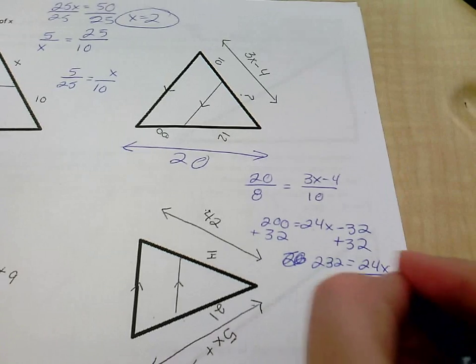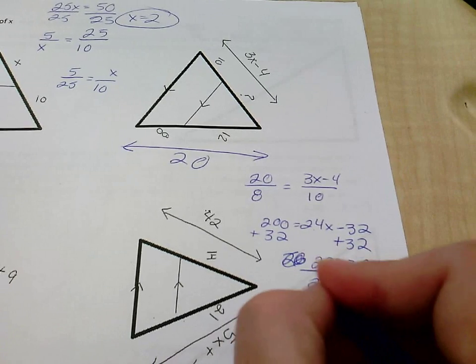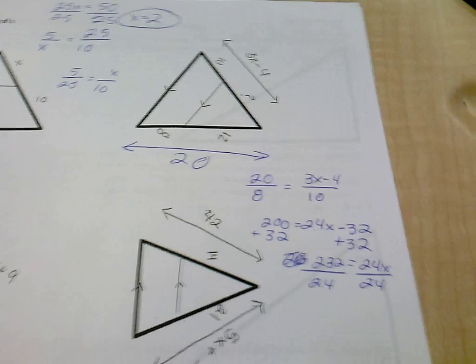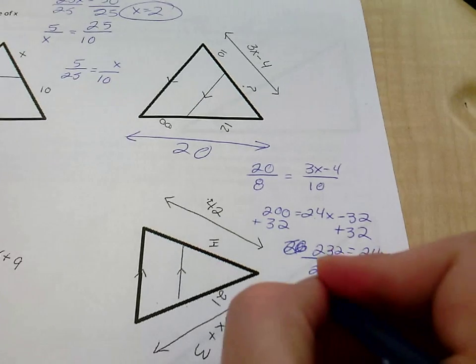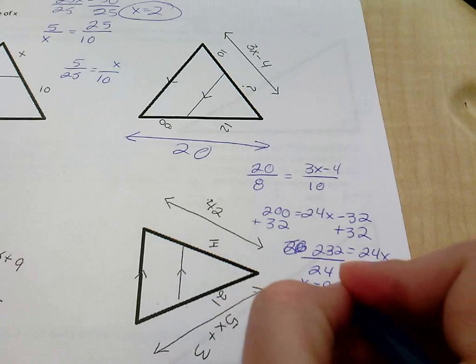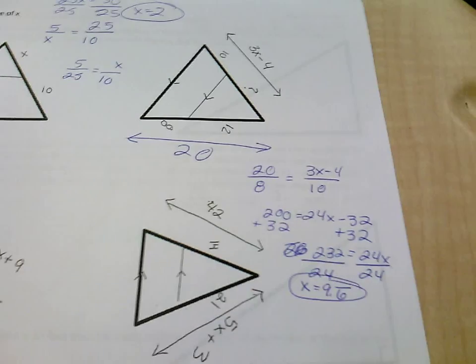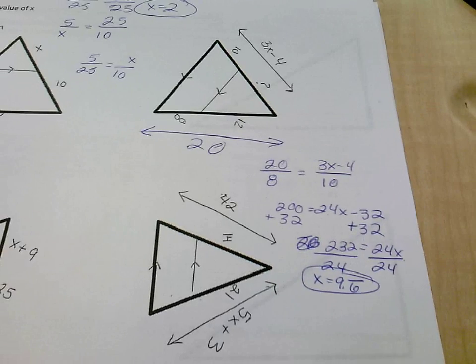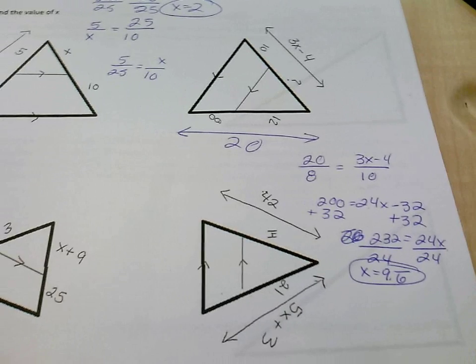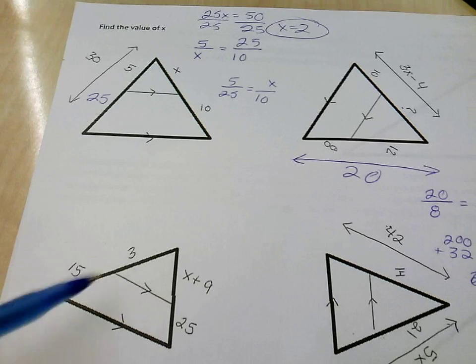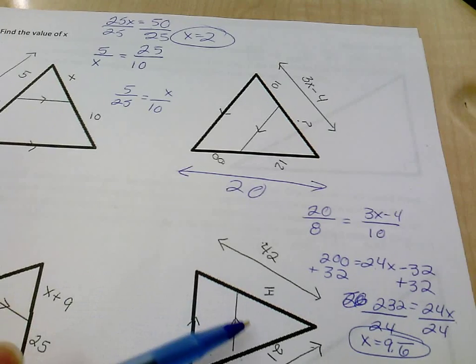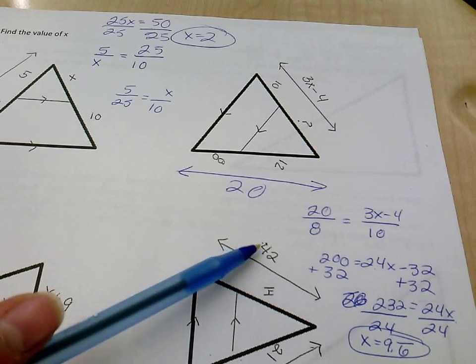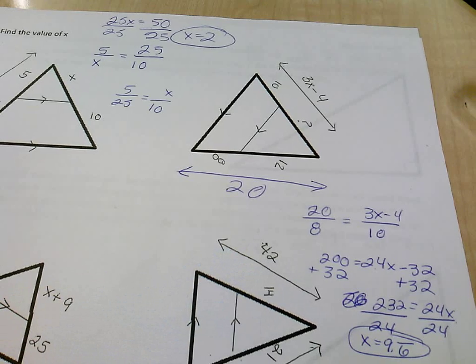All right? Finally, we need to solve. So 232 divided by 24 will give us x equals 9.6 repeating. Okay? So that's how you do these. So figure out the comparative things. Like this one, you compare 15 to 3 and 25 to x plus 9. And you can do the same thing here with 42 and 14 and 5x plus 3 and 21.